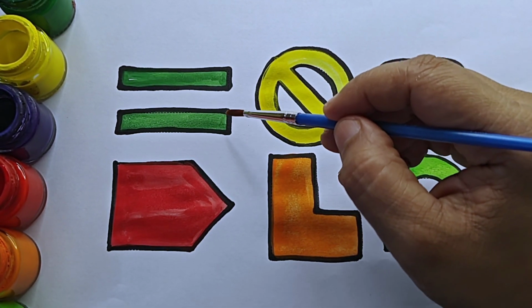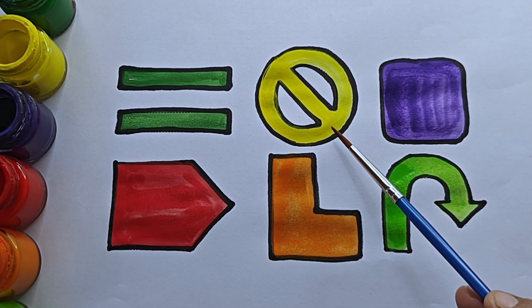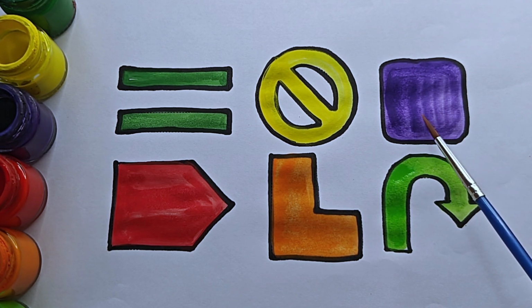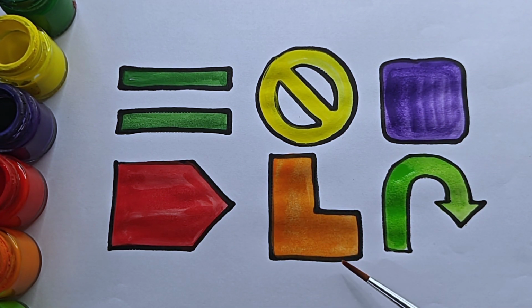It is equal to symbol, green color. Not allowed symbol, yellow color. Rounded square, violet color. Pentagon, red color. L shape, orange color. U-turn, light green color.